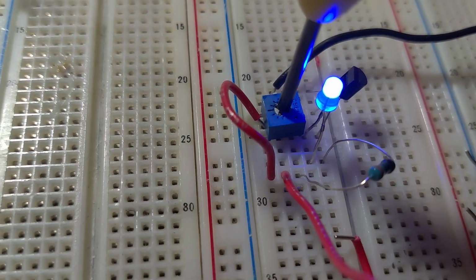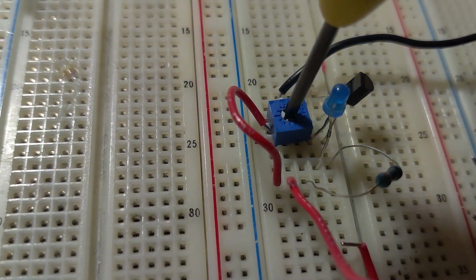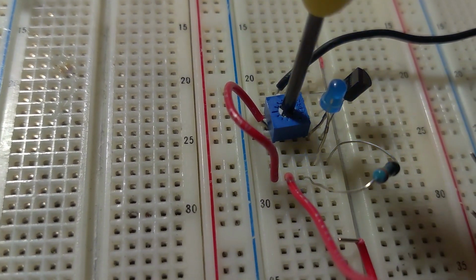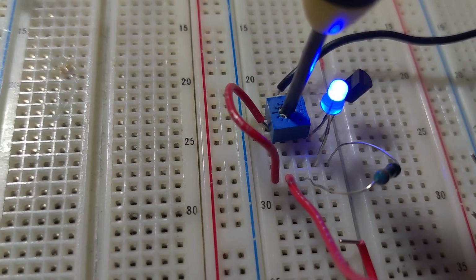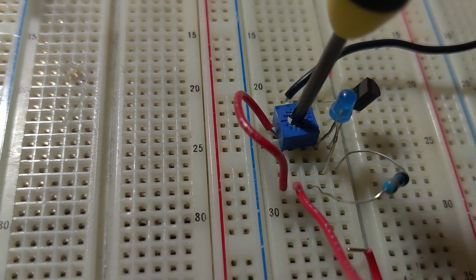And I just burnt out the LED a little bit, but yeah. So you can see it's brighter, dimmer.